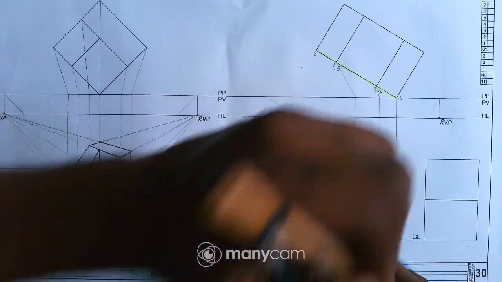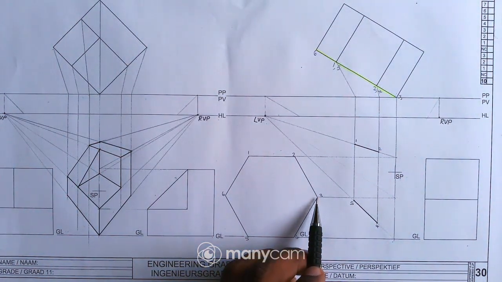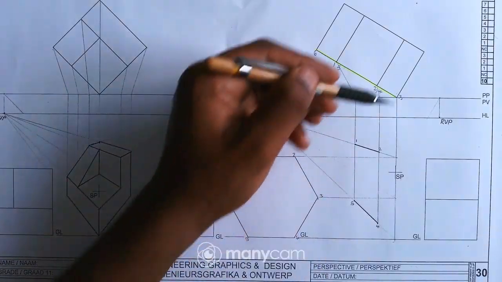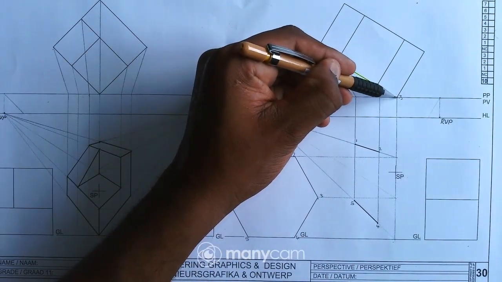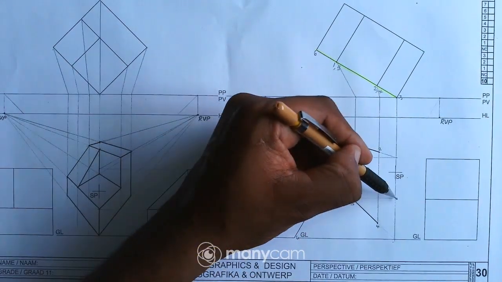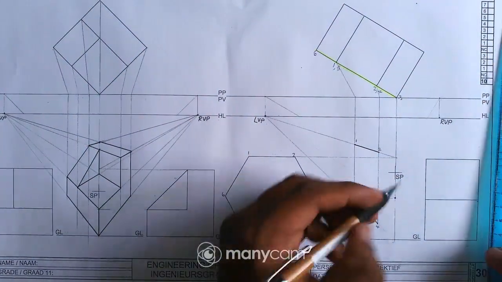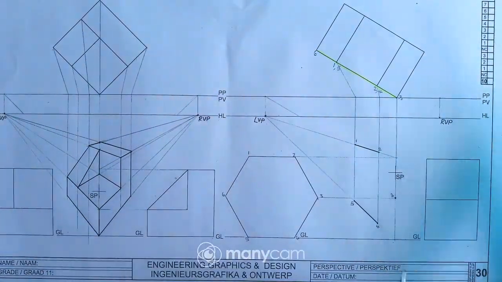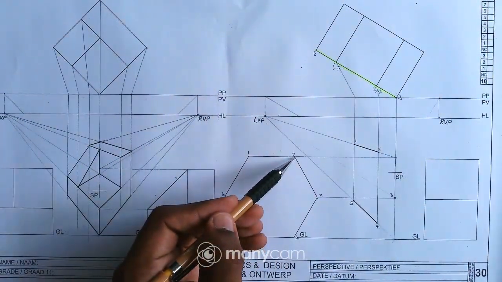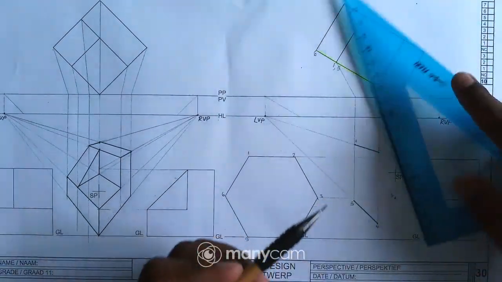Okay, right, so now I have to get this point, which is point number 3. Where is point number 3? Point number 3 is right there. So I have a line going down, and the height, that means our point number 3 is right there. So this is point number 3. So I have a line from point 2 to 3. So it means I can just connect these 2 like that.